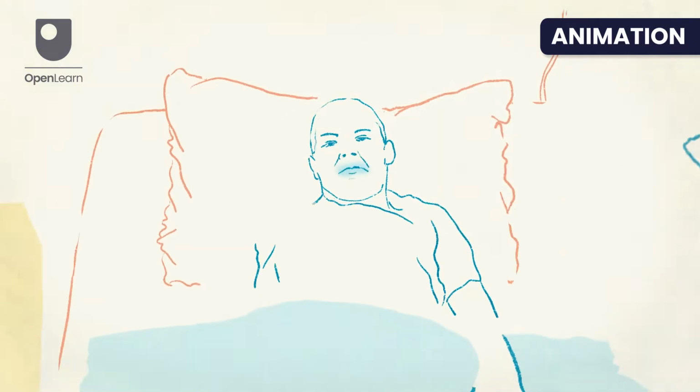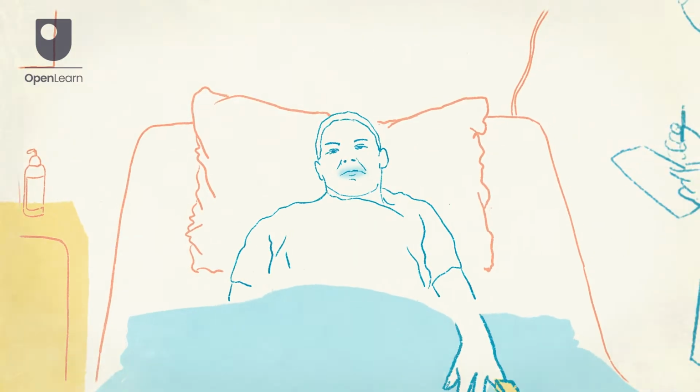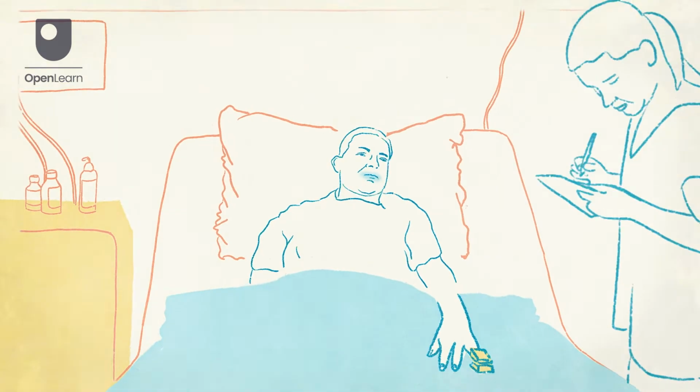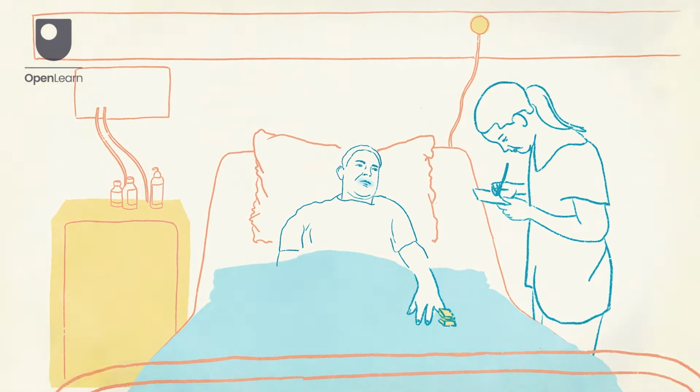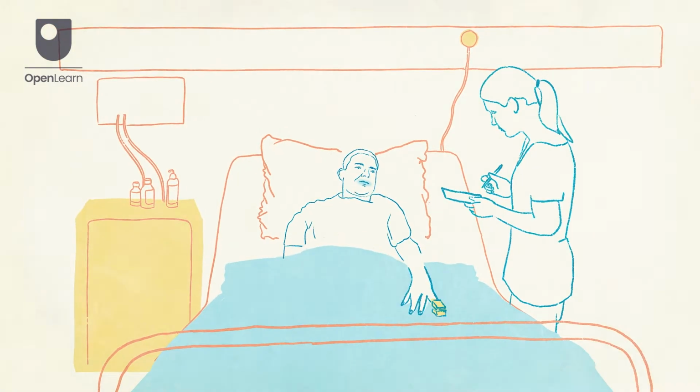Oxygen is a prescribed treatment for hypoxemia. Any person receiving oxygen should be assessed and monitored with a view to reducing and discontinuing the oxygen therapy when it is no longer needed.